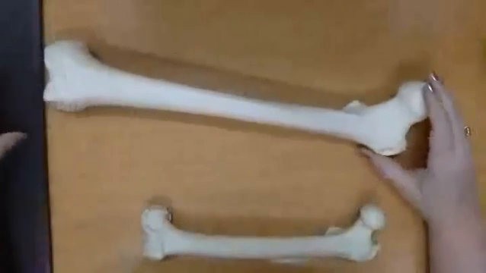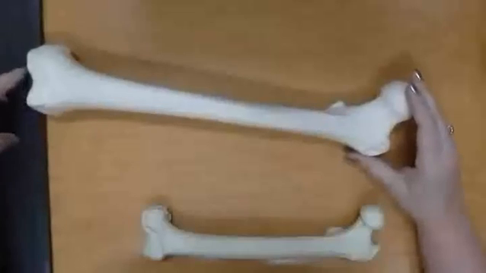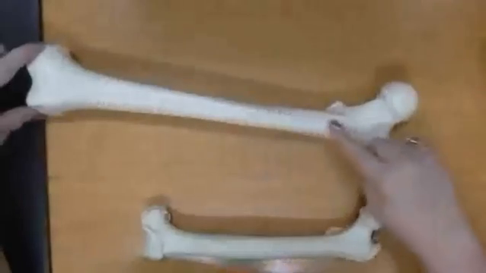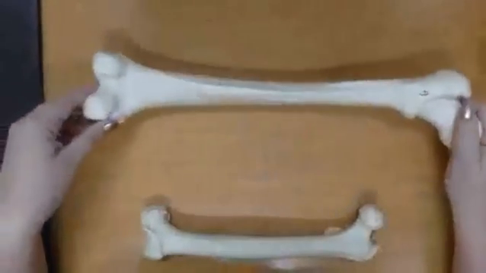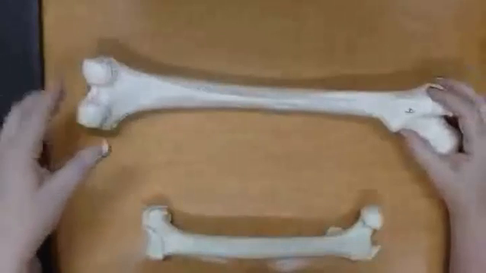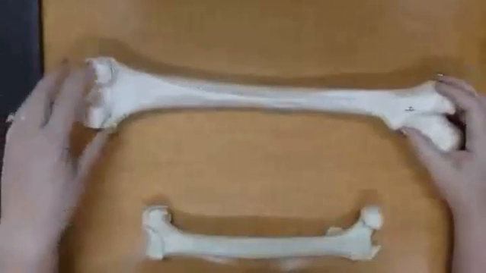In our human, again, if I put those condyles right up against my horizontal piece here, you can see that the femur is going to angle. So if I flip it over and we look at the condyles with the femur straight, you can see that one condyle dips down from the other. So when I hold it up on a table, that is actually going to angle.